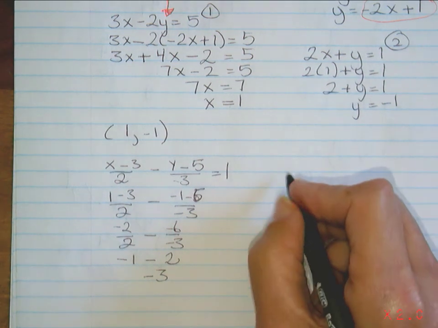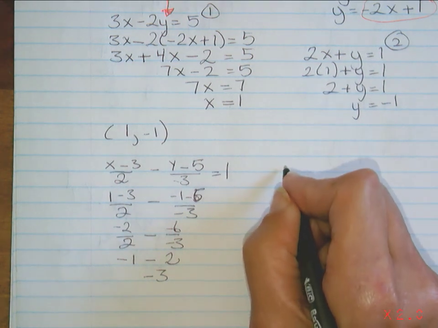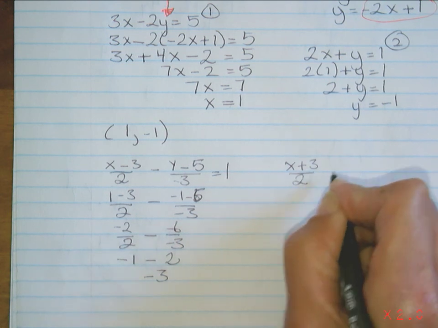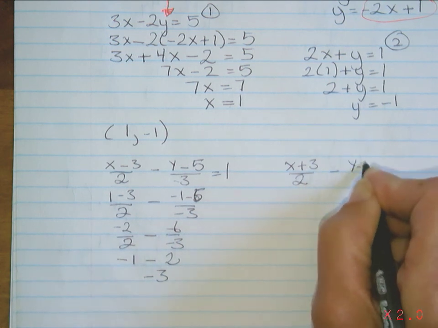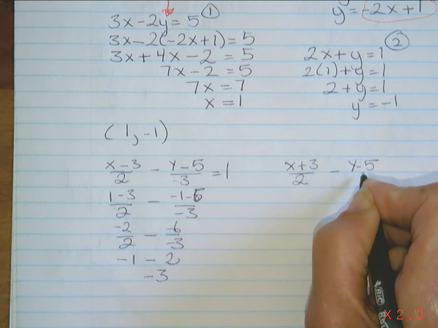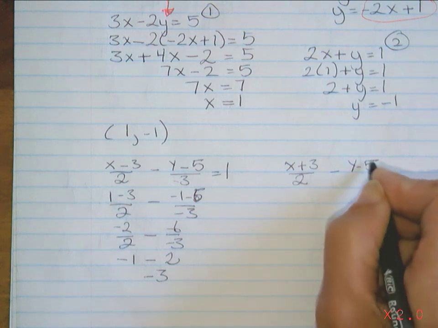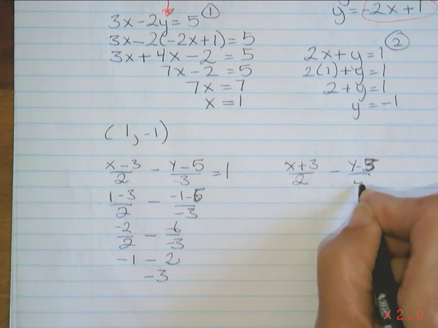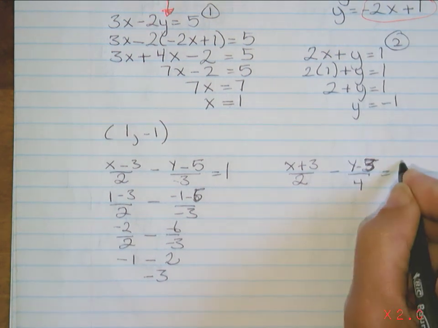Let's see if it matched in the other one and if I just did something strangely wrong. X plus 3 over 2 minus y minus 5 over minus 3. This is not going well, but we're going to keep going. Over 4, and it has to be equal to 1 also.